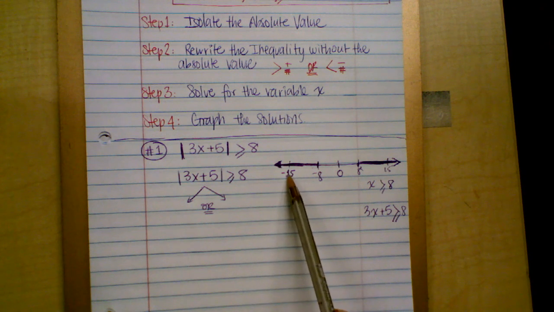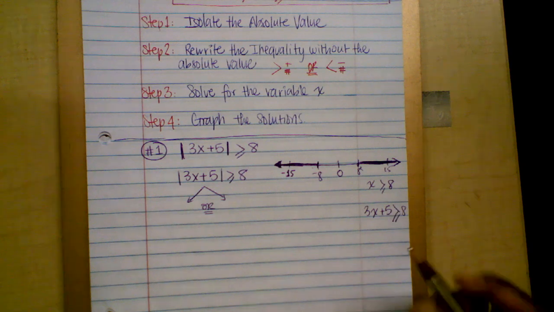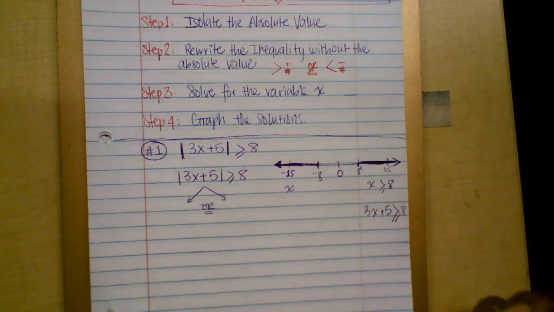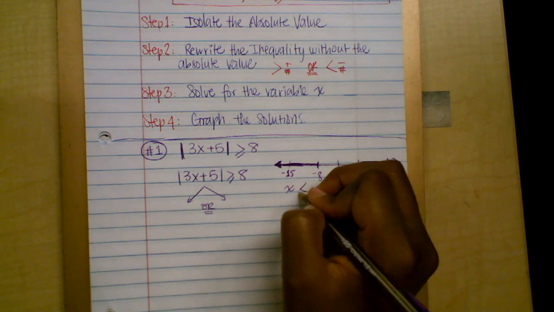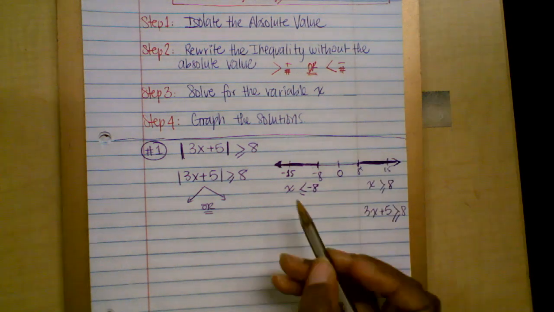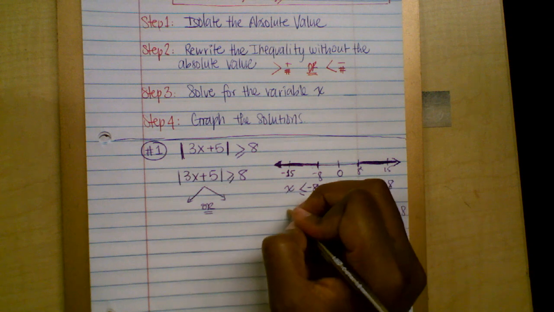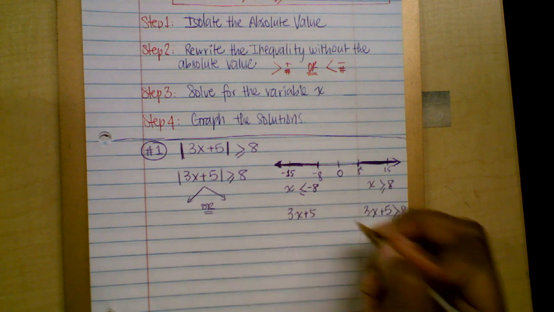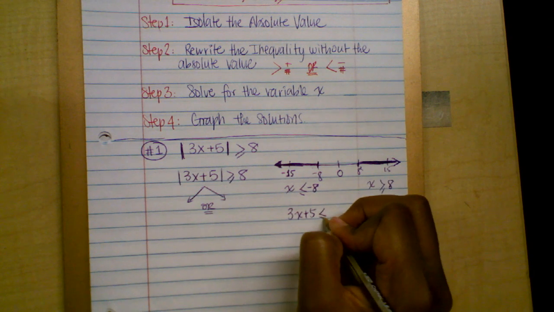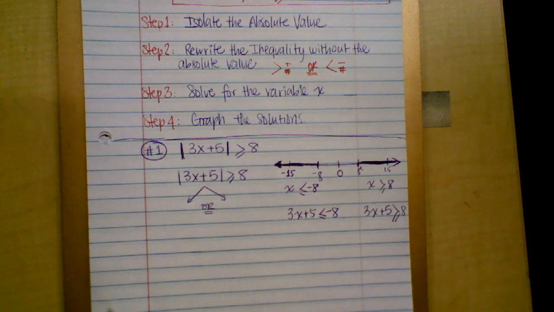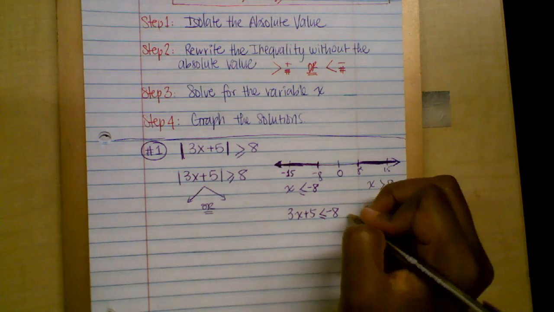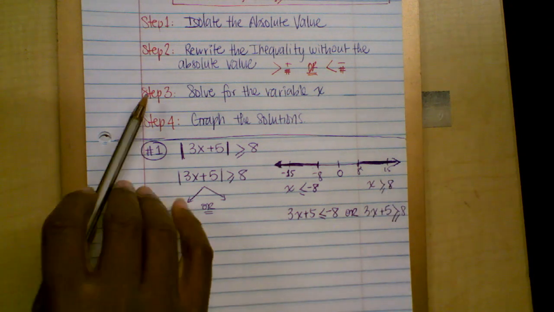You're right. Negative 15 is less than negative 8. So all those numbers represent x being less than or equal to negative 8, right? But I'm not using x here for our example 1. It should be 3x. So I'm going to write here 3x plus 5 is less than or equal to negative 8. Okay, so that's why I told you at the beginning for step 2.